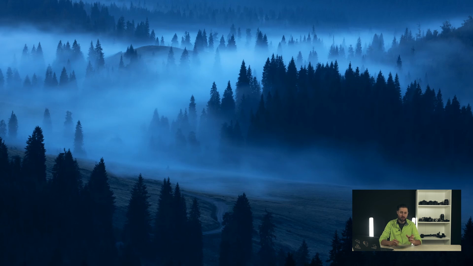So when the dew point matches the temperature, then you're going to have fog on that location. So tip number one, it's again related to blue hour, because at that moment during autumn you have a lot more chances to capture the fog.